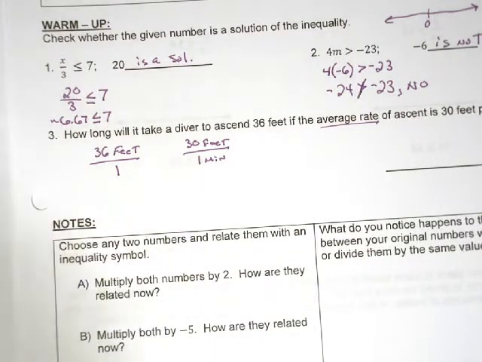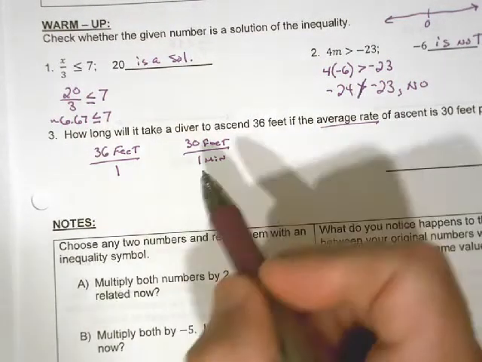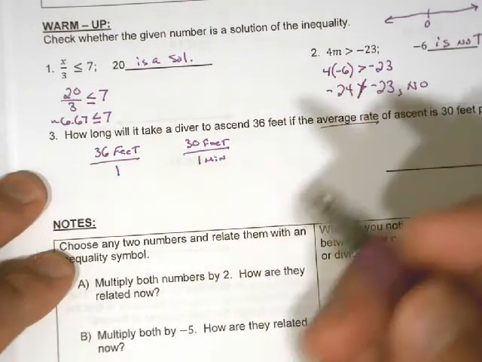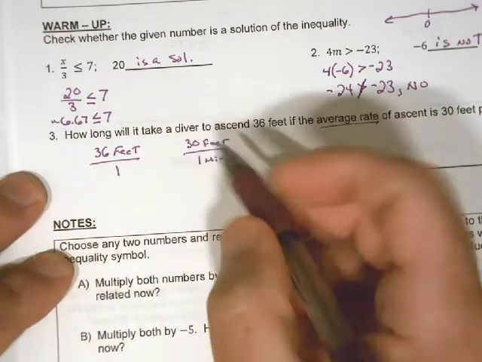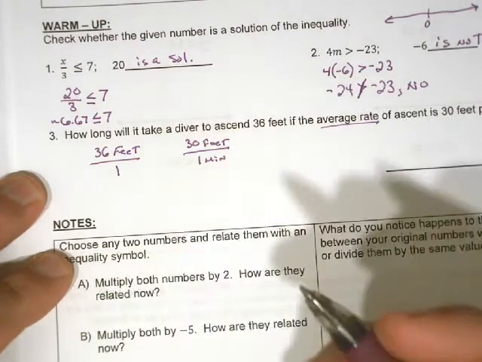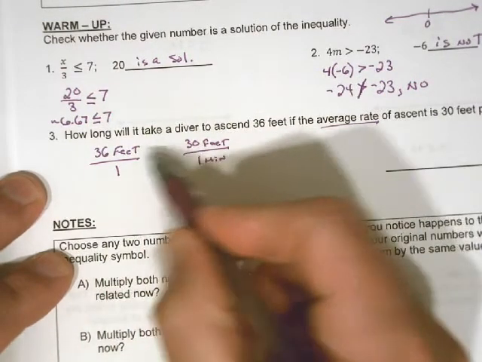So I want to know how long is it going to take us here for 36. So I want my answer left in minutes. So for this, two ways to look at it. You're either going to take 36 and divide it by 30. That's one way to look at it.